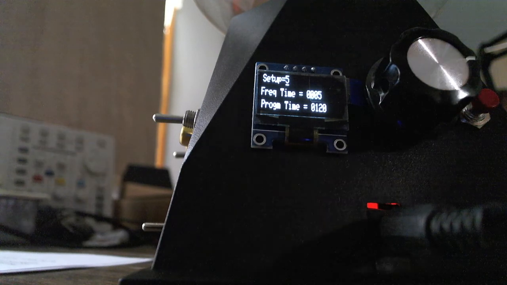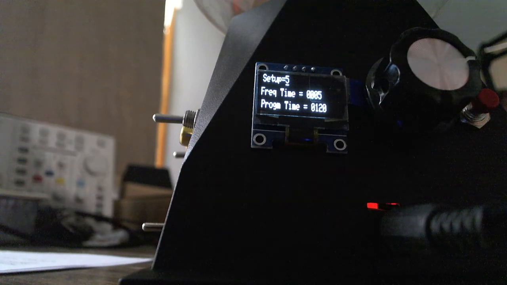Frequency time is always in seconds. So there's 4 places that you can dial numbers in. You can go to 1 less than 10,000. So you can go to 9,999 seconds. And if you want to calculate what that works out to, it's a few hours, just divided by 60.